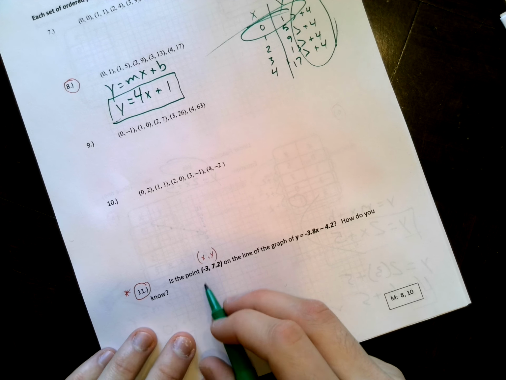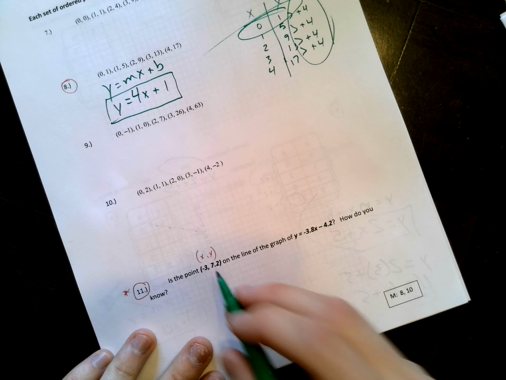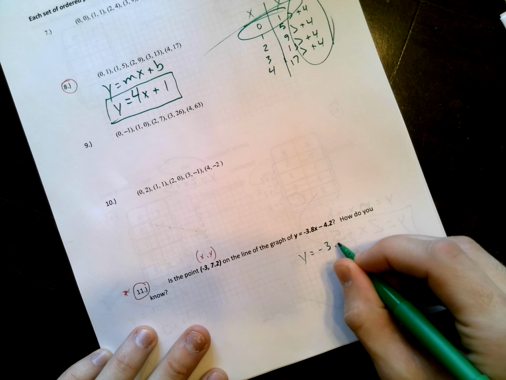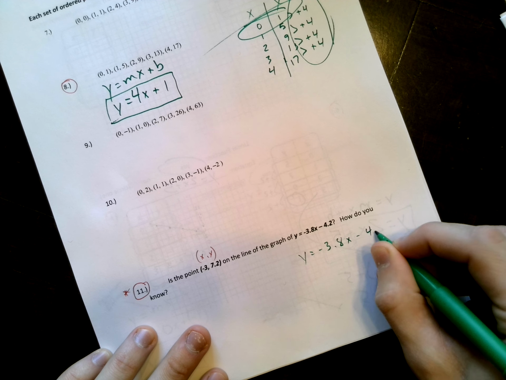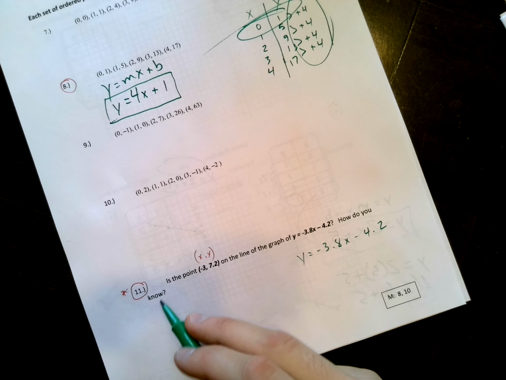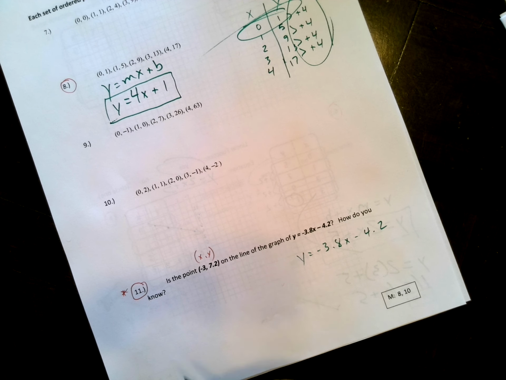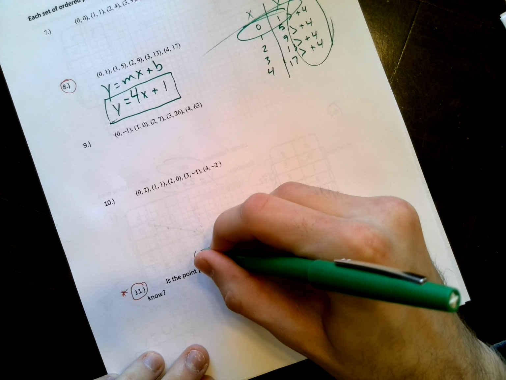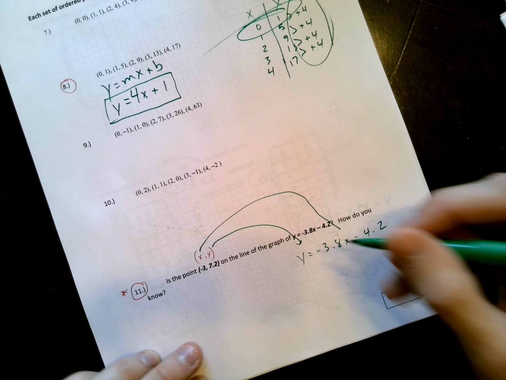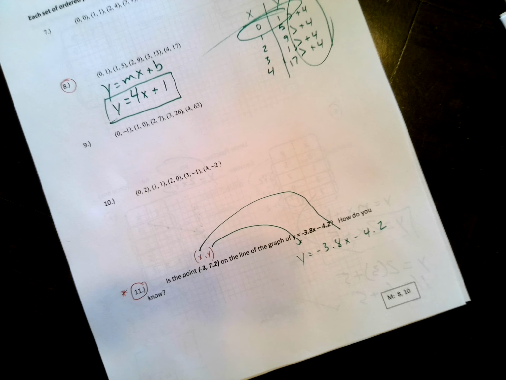Number 11, is the point negative 3, 7.2 on the line of the graph y equals negative 3.8x minus 4.2. How do you know? Well, we already practiced this a few times. I put a little star next to this because you haven't seen this exactly. But basically all we have to do is plug this in for x, plug this in for y, and see if that's true. If it is true, then we know it's on the graph.